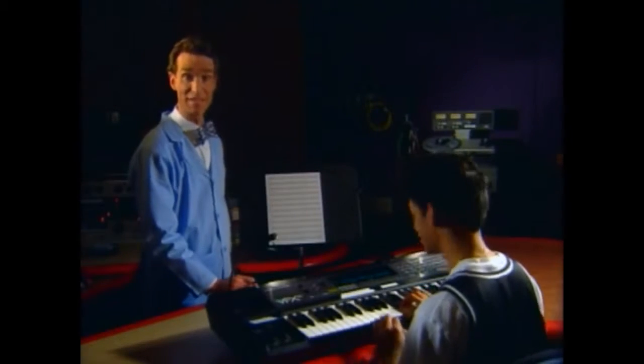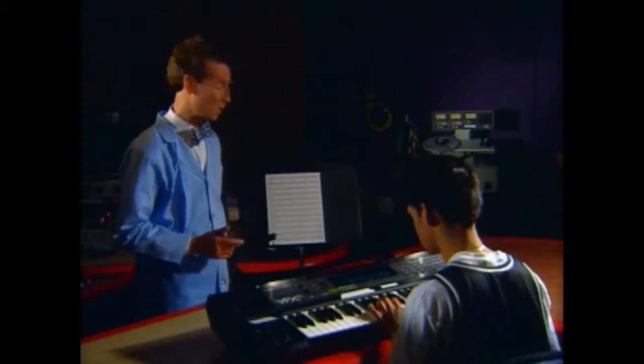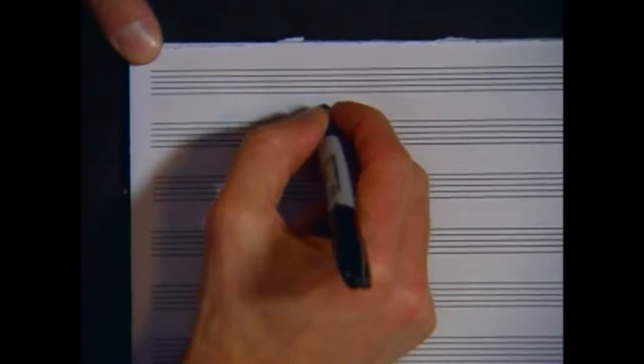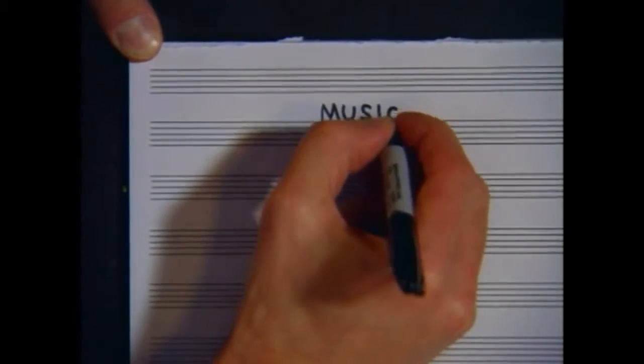By writing music down, we can record it, and other musicians can play it. Now, we write words on a line from left to right. So people came up with the idea to write music on lines from left to right.